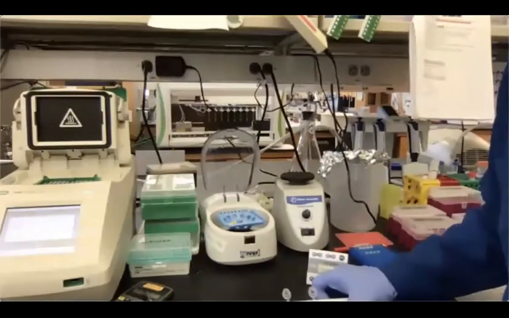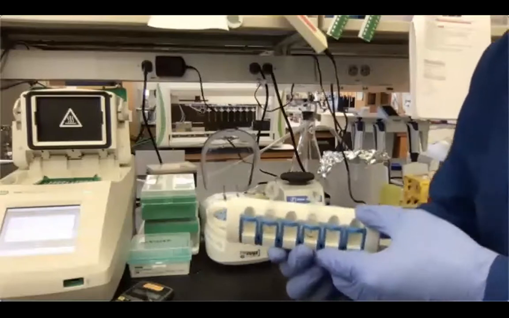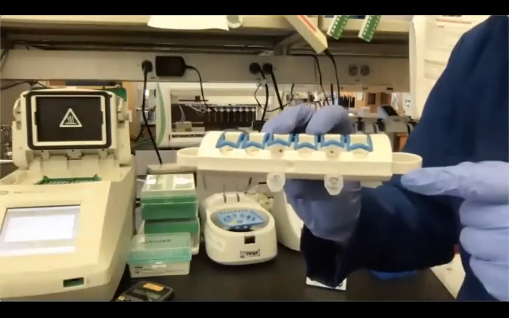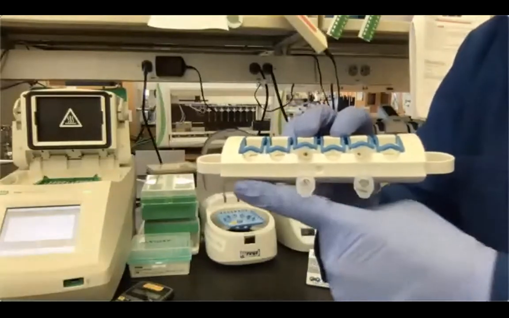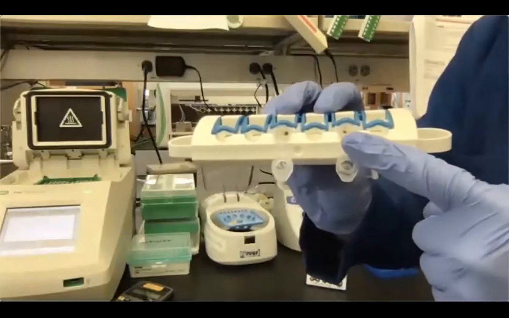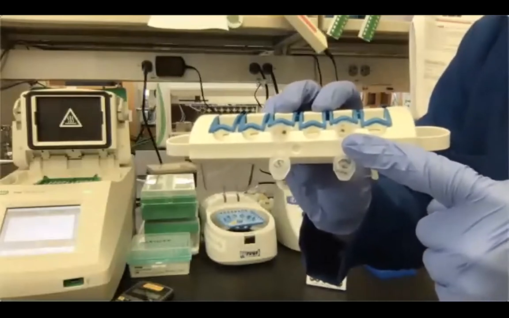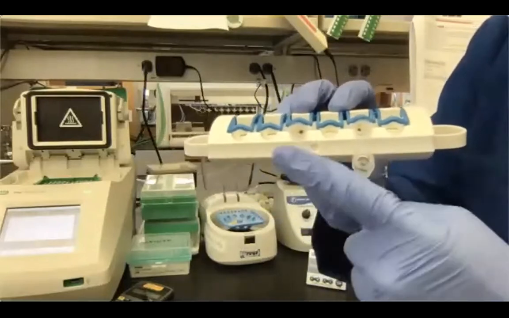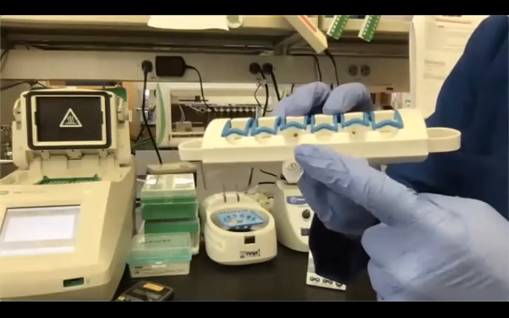All right, so our incubation is almost over. I'm trying to show you, the magnet is here at the bottom. And as you can see, hopefully, you see a bead pellet facing the bottom part, where the magnet is, which is dark brown here and there.